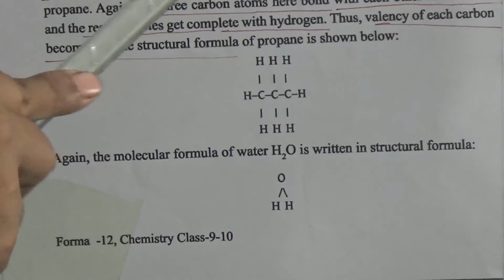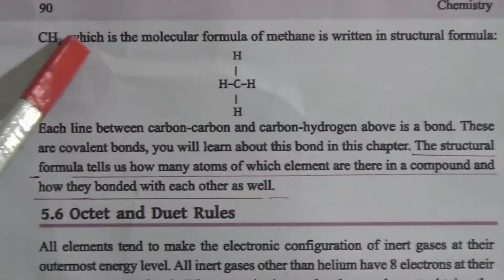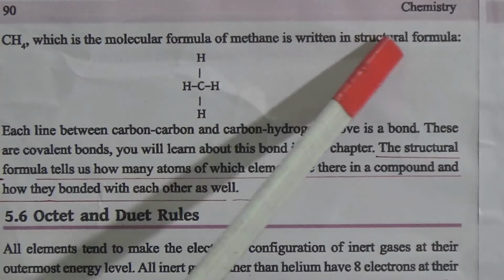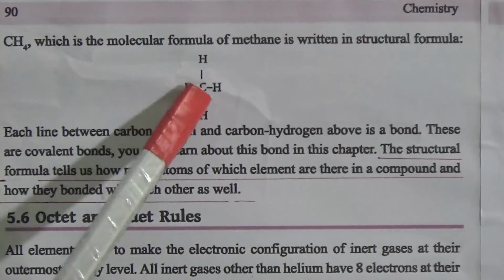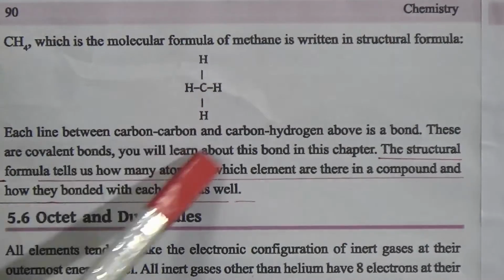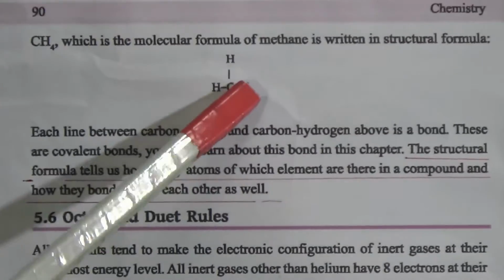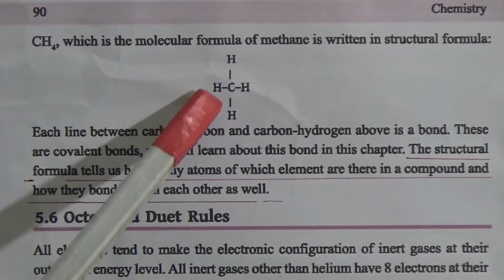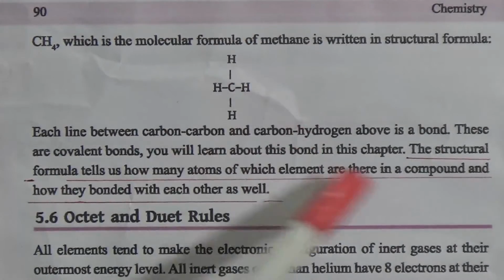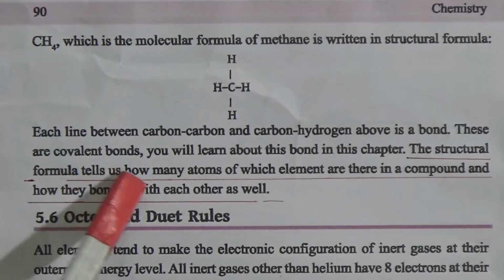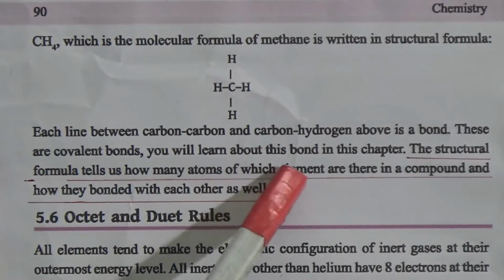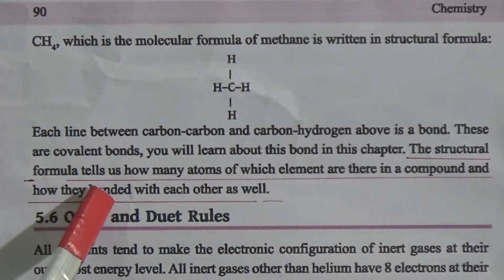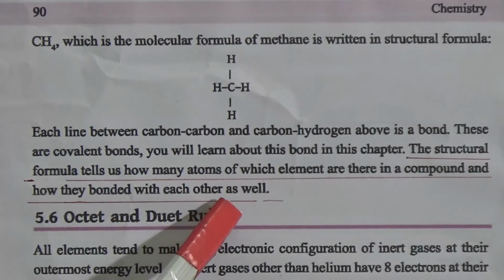Now come to methane. CH4, which is the molecular formula of methane, is written in the structural formula. That means 1 carbon is joined with 4 hydrogen. Carbon has 4 valency, and the total 4 valency is completed with the 4 hydrogen atoms. The structural formula tells us how many atoms of which elements are there in a compound and how they are bonded with each other as well.